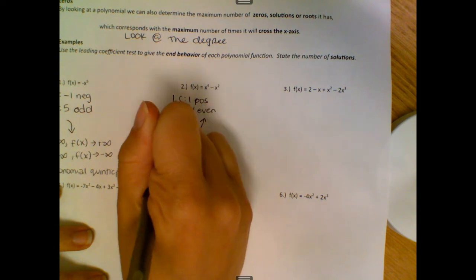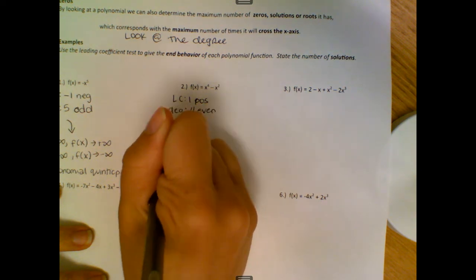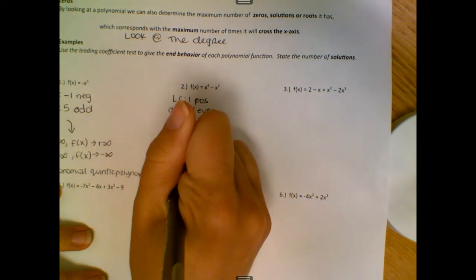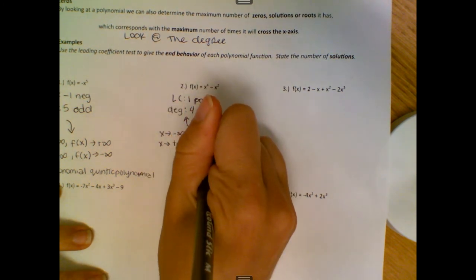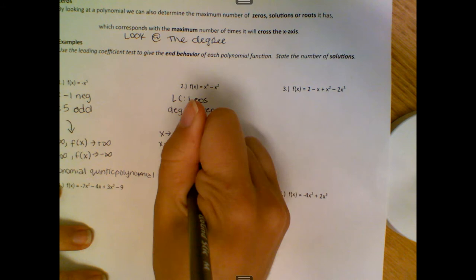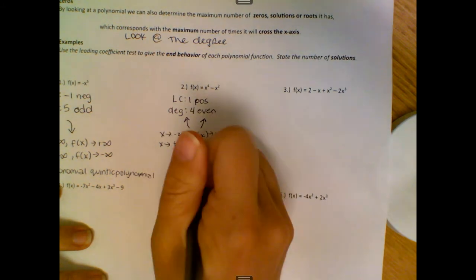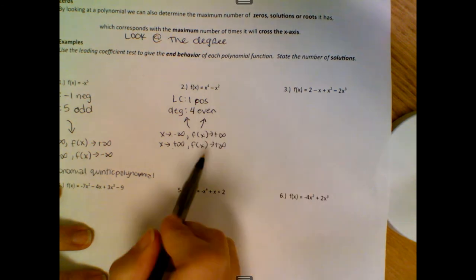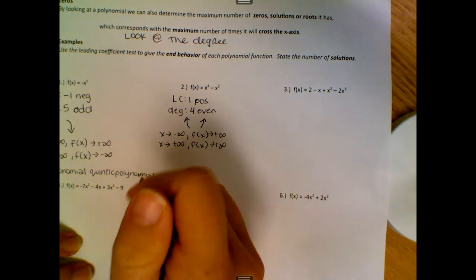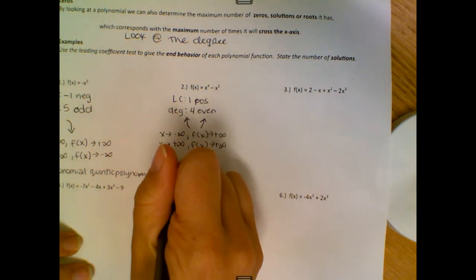So my left arrow, this is how you write left arrow. This is how you write right arrow. My left arrow is going up. This is how you write up. My right arrow is going up as well. This is how you write up. Again, this is just right in the table. This has 2 terms, so it's a binomial.